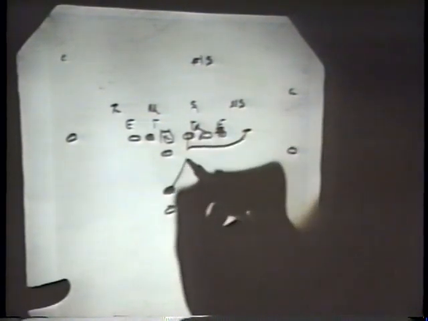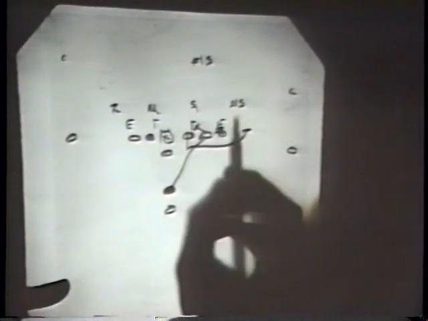Then I'm going to run. I'm going to track him. Usually he ends up coming outside to get this Sam linebacker. Then I want to negotiate that block of that tight end on that defensive end. Then I want to eyeball that Sam linebacker. Then I want to run my inside shoulder pad through his outside hip, accelerate my feet on contact.